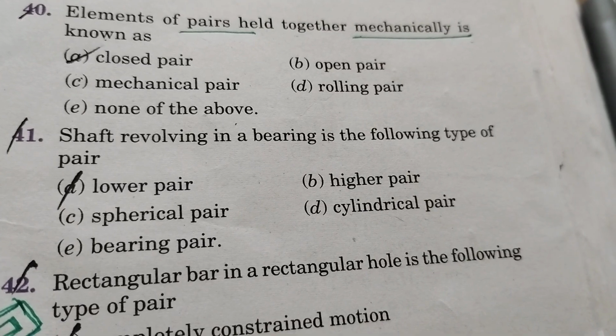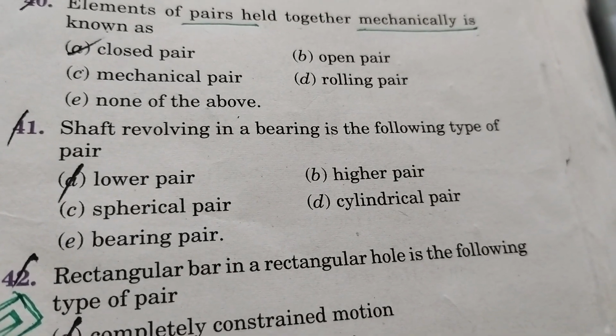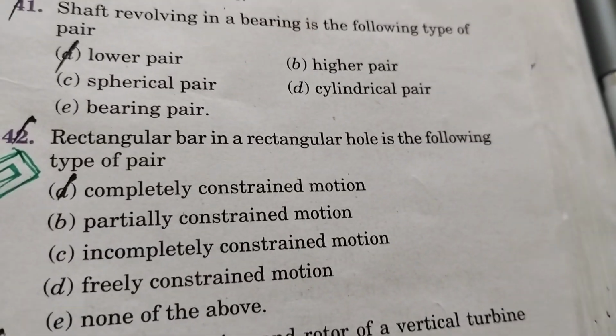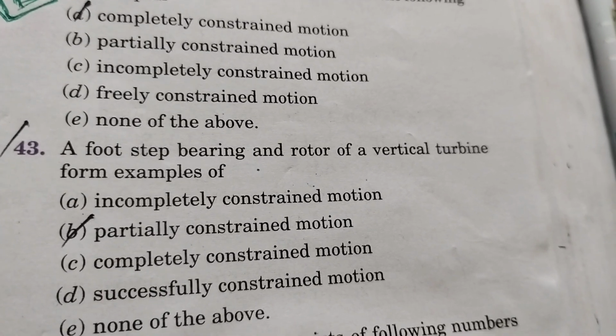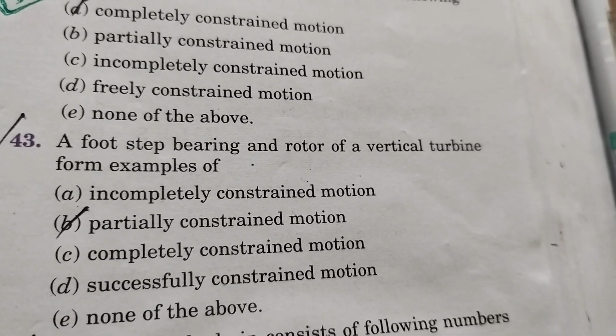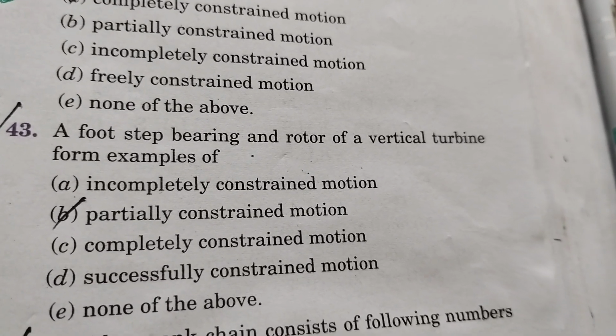A shaft revolving in a bearing is the following type of pair: the lower pair. A rectangular bar in a rectangular hole is a completely constrained motion. A footstep bearing and rotor of a vertical turbine form an example of partially constrained motion.